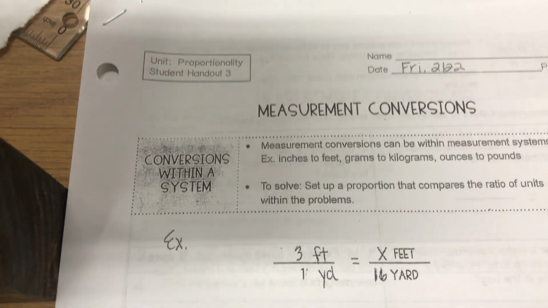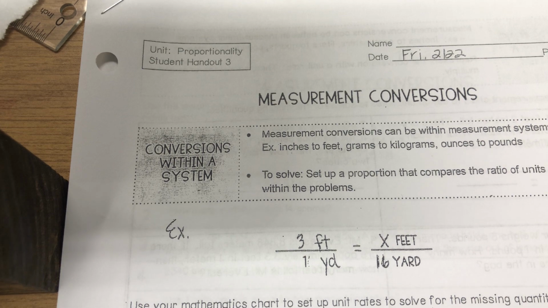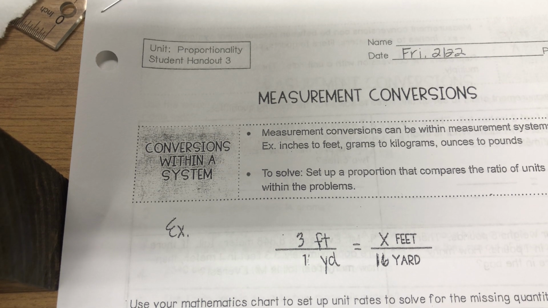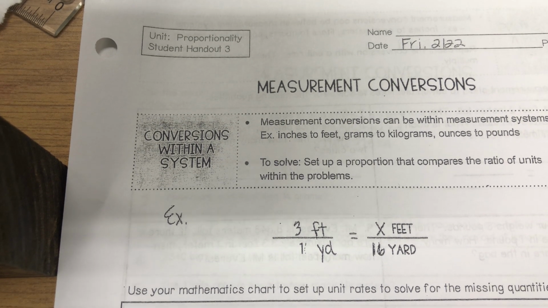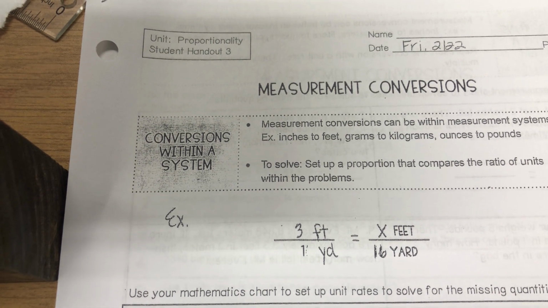All right, y'all. So what you guys are going to do today is you're going to copy down these notes and follow along with the video. See if you can do it, and we can regroup when I'm back.